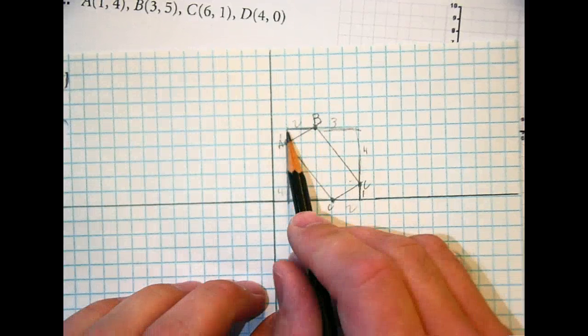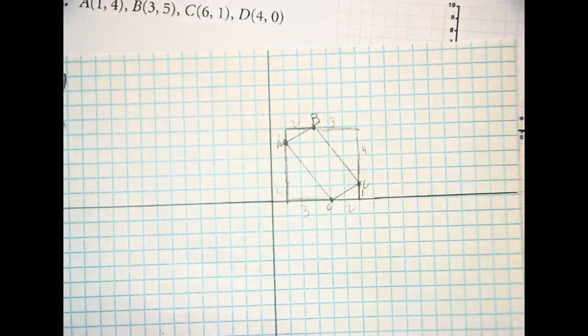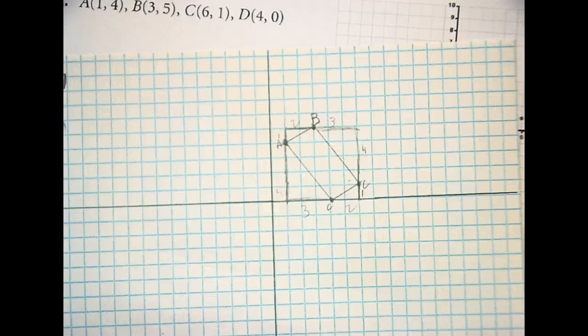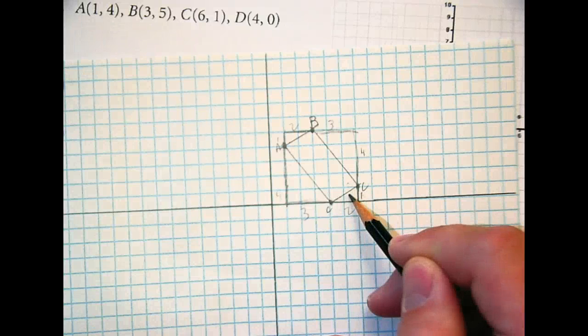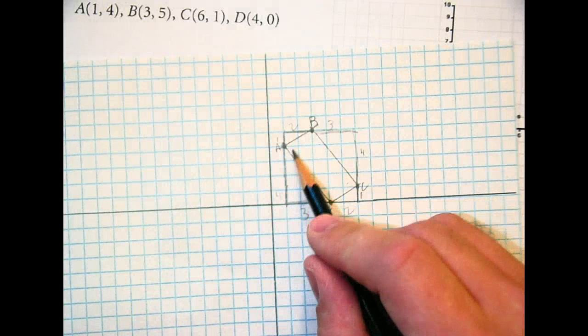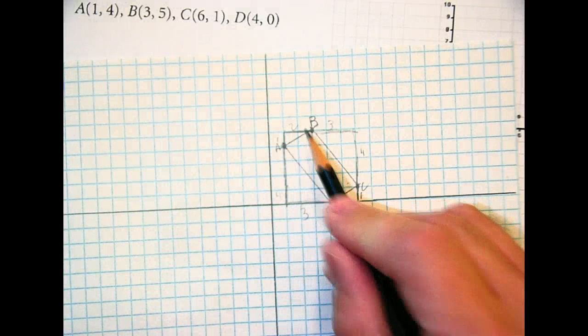Okay, so Logan, explain to me how that helps us. Because when you put the square around it and then measure out the sides of the right triangles, you get two parallel sides on each side. Okay, so this side right here has to be parallel to that one. Right, they both have a slope of what? 1/2. We rise 1, we run 2.